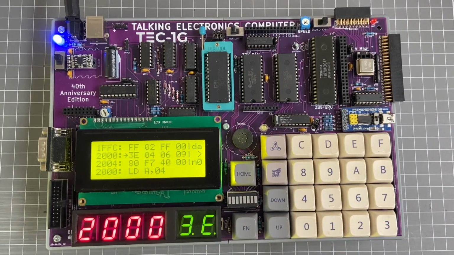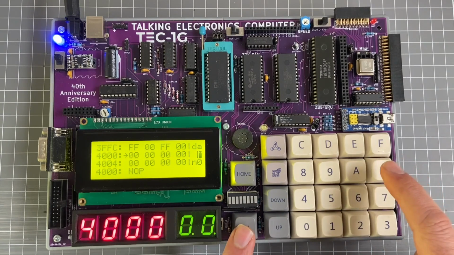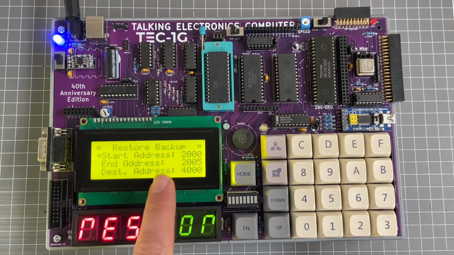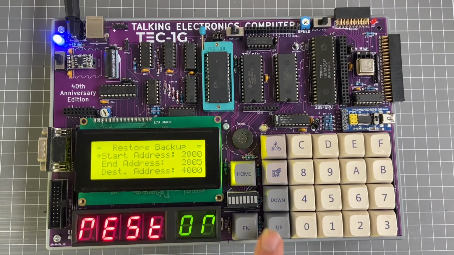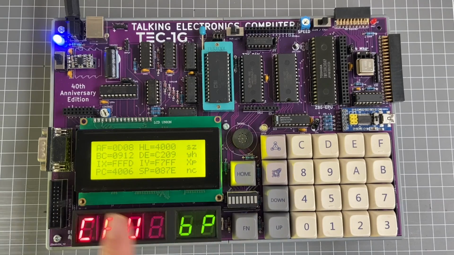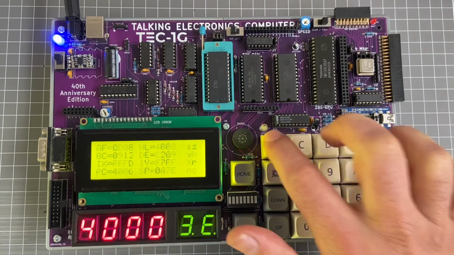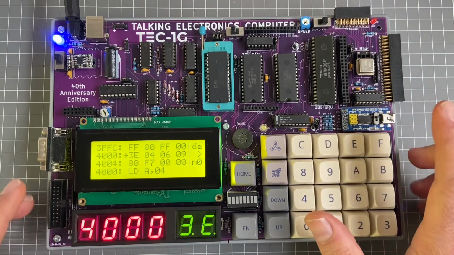But what if you want to copy that back to the 4000 location? So if I go to 4000, which is here, I'll just wipe out some bit of memory there, do function A to restore. It's actually pre-filled the start and end address and destination because it knew where the previous backup was. So I just need to do function A and press go, and it'll copy it back. And there's the program. And run it. Yep, 0D. Perfect.